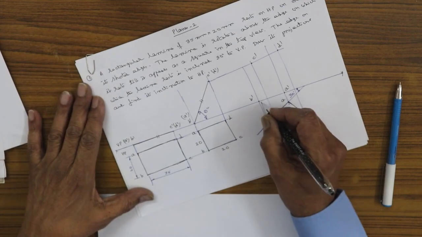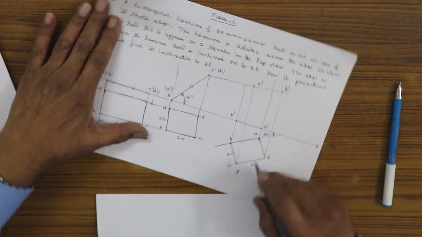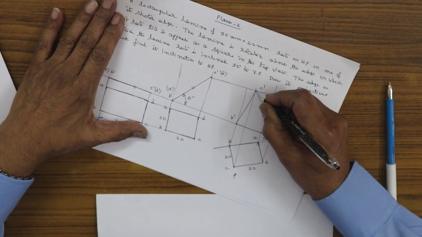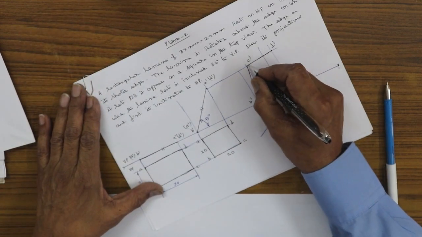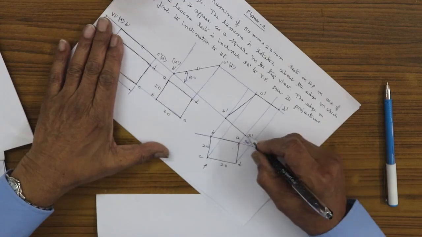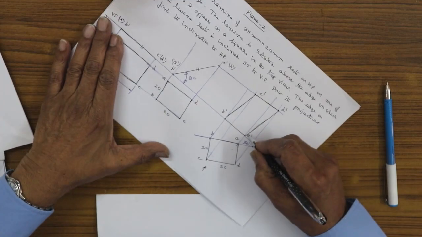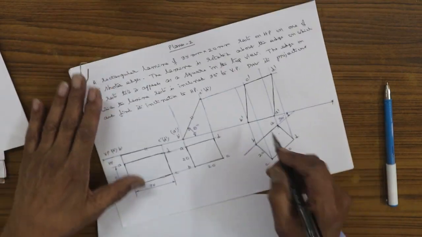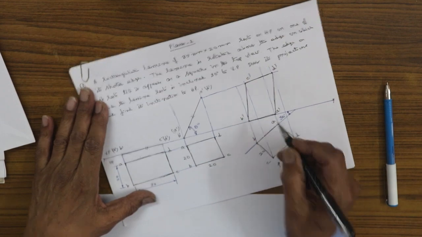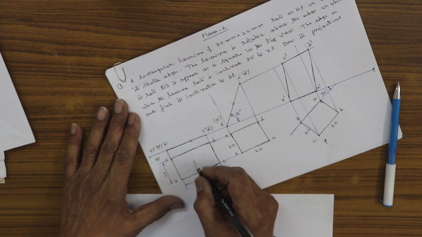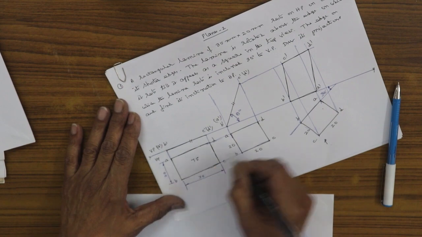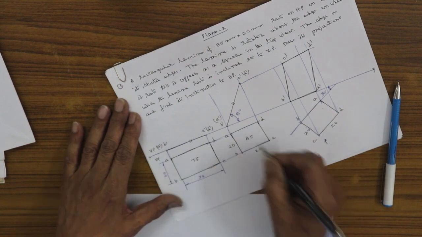Join them in order. We have AB, then BC, then CD, then DA. The front view will appear like this. The front view of the lamina will appear in this manner. This is actually, please remember, the true shape of the lamina. This is the apparent shape of the lamina.